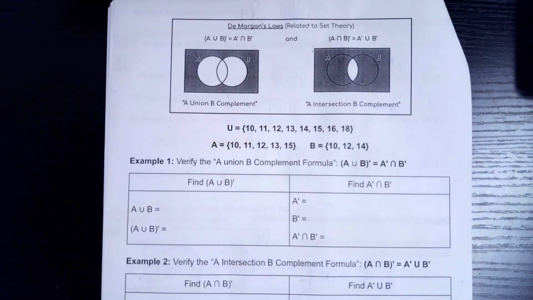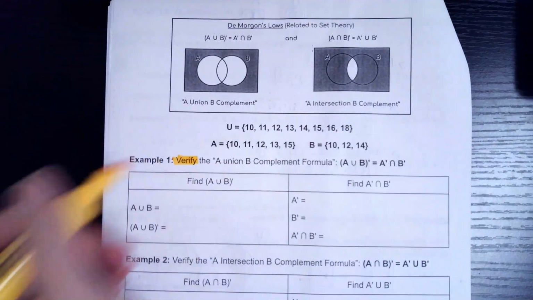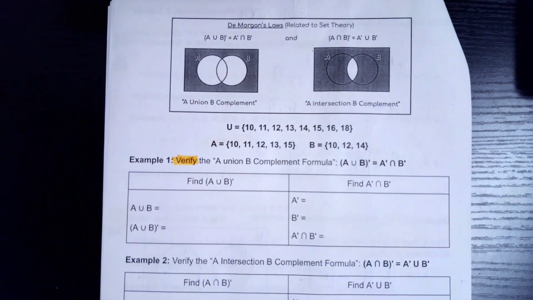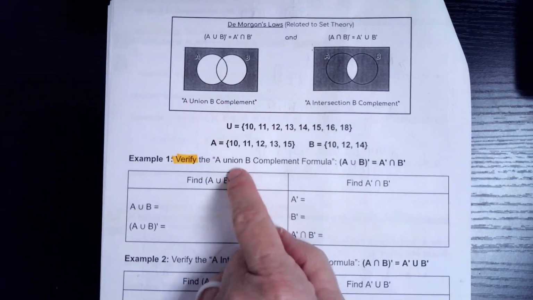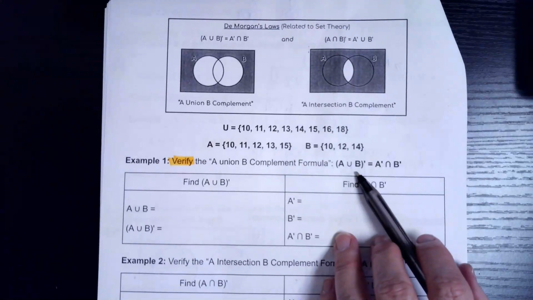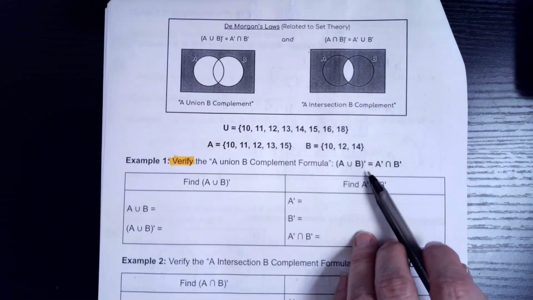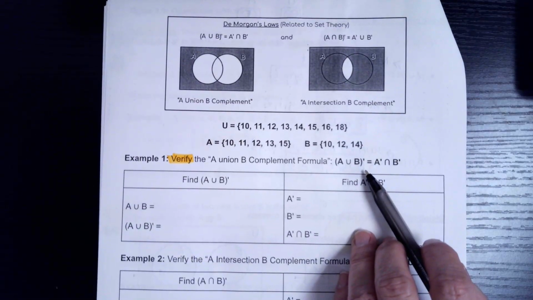You're asked to do it both ways. So the key here is they're saying verify that what it says on the left side is the same thing as what it says on the right side. Verifying it means you've got to do it both ways and say, well, I did get the same thing both ways. So are we clear on that?